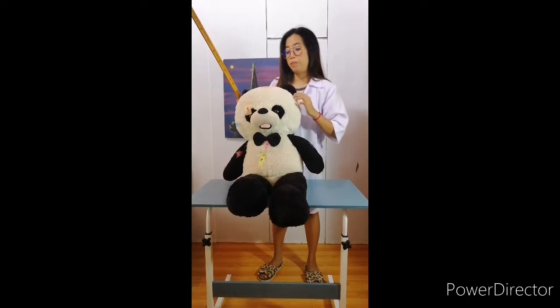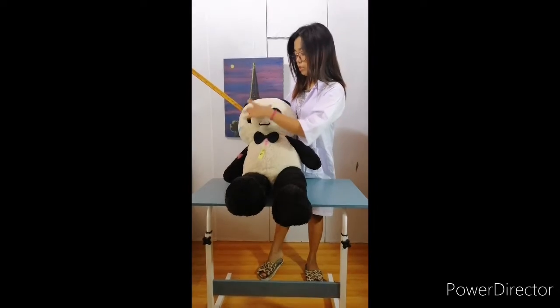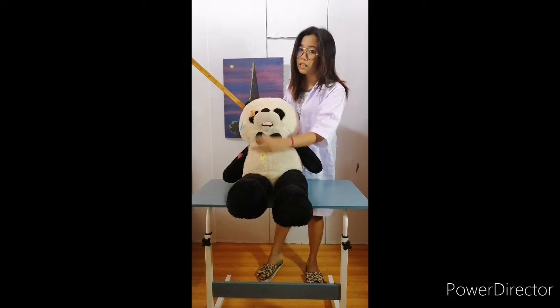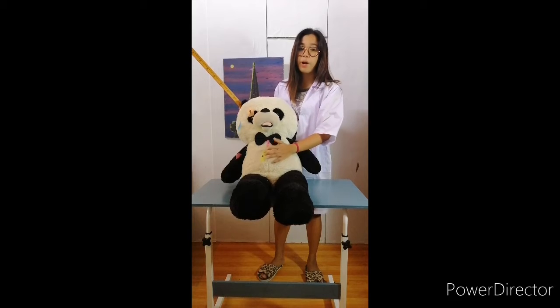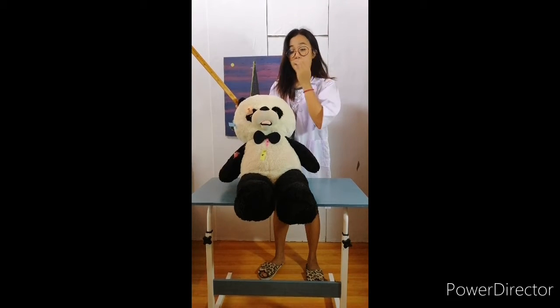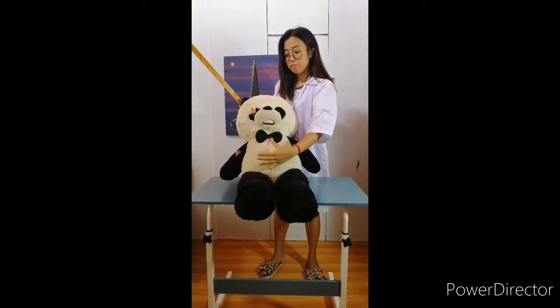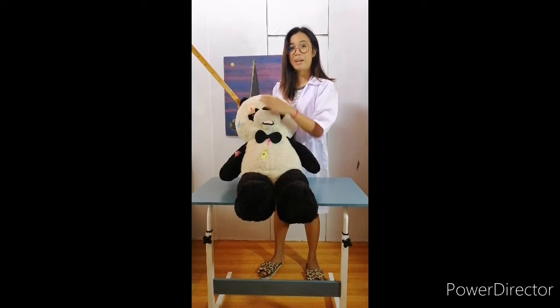Number 6 is the median, or at the middle or the midline. Everything that is located in the middle. Number 7 is the central, or part of the system nearest the middle. So, as I have said, this is the middle or the midline of this panda.